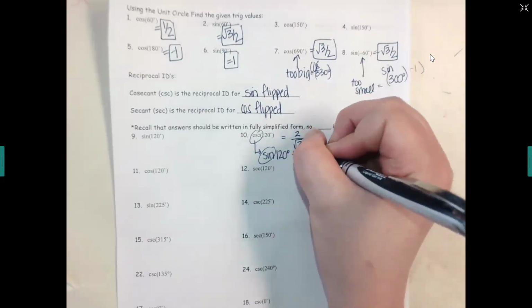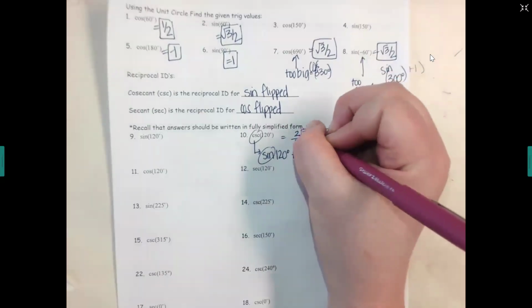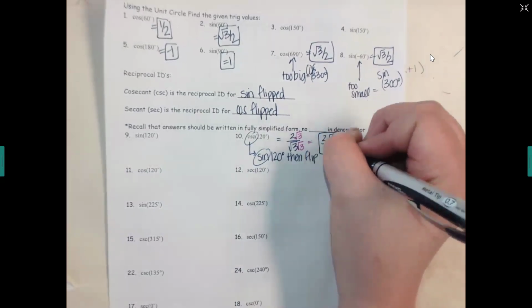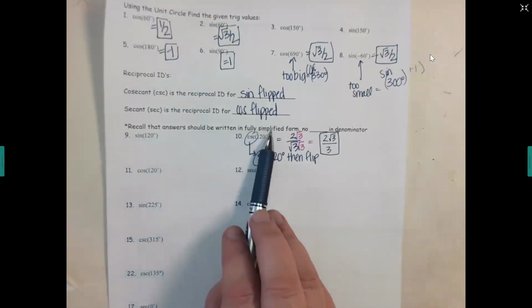Now, all of the same rules apply for square roots. You're not allowed to leave them on the bottom. So you'll repeat your root 3, and that will give you 2 root 3 on top, and then just a regular 3 on the bottom. Okay, so it says right here, recall that answers should be written in fully simplified form, no square roots in the denominator. Okay, let's do another one like that.